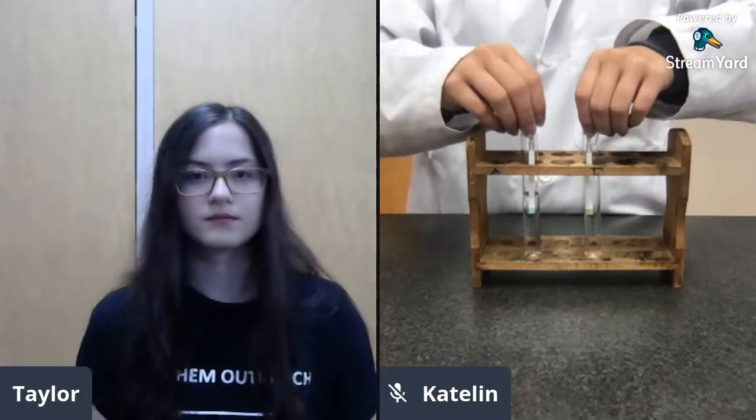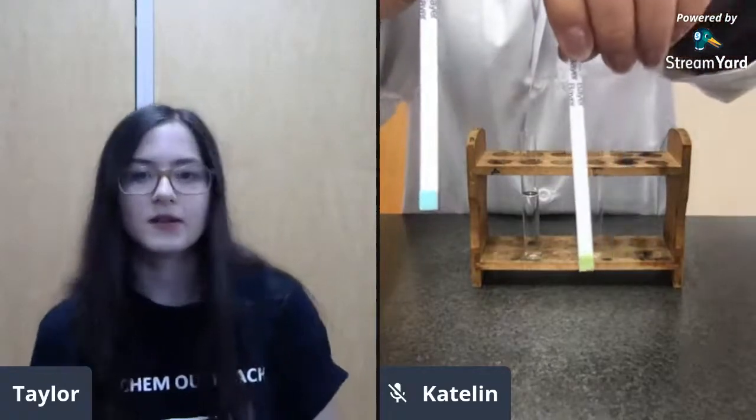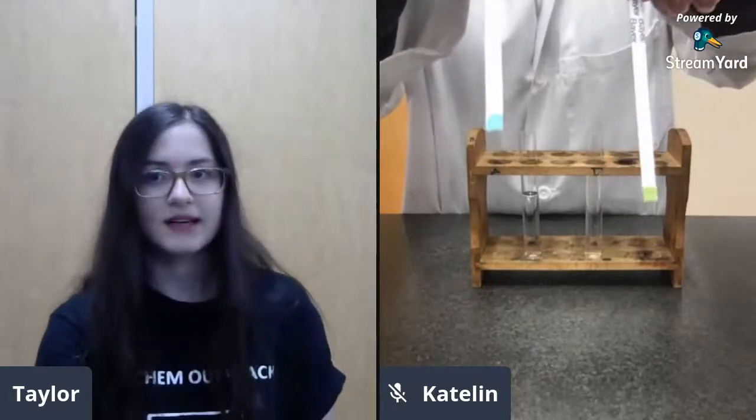If we dip it in one more time, it might be a little more obvious, because it still is reacting in there. It's still breaking it down. So there we go. That's a little more green. It's almost an olive color there. So that shows that there is actually quite a bit of glucose there already, and it will only get darker with time. So that is lactase.